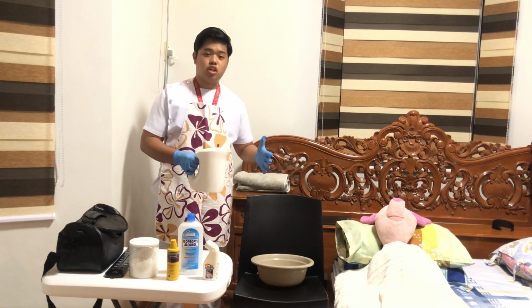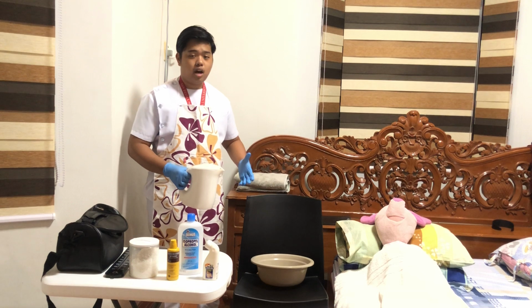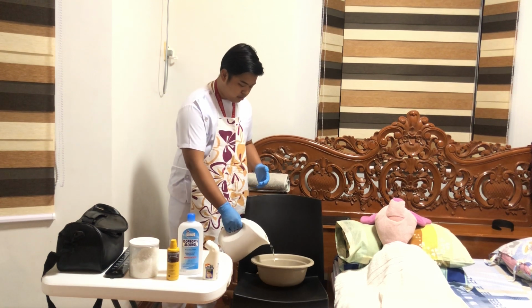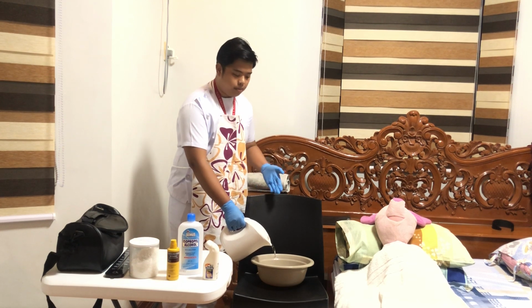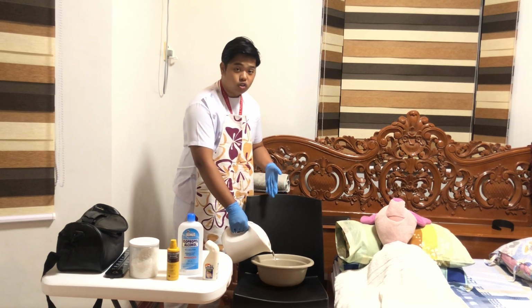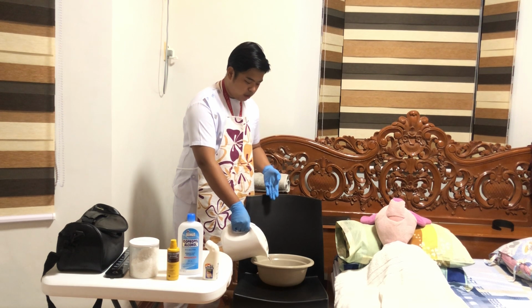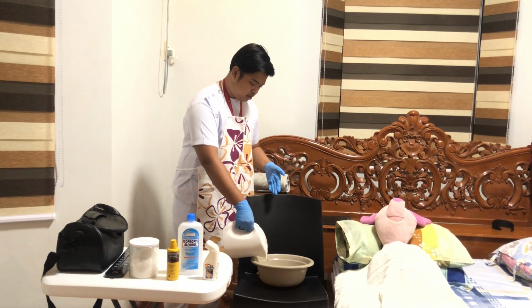So in this demonstration, we will be using warm water for the healing process of our patient's perineal area. So we're going to pour it in. We need to remember that this tub already has its medication according to the doctor's order. In pouring the water, we need to make sure that it will cover the perineal area.